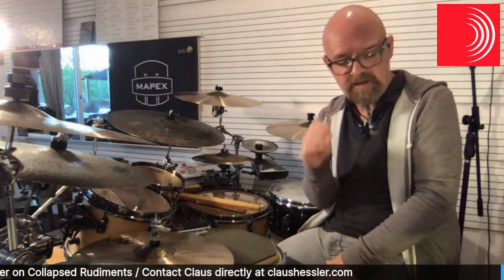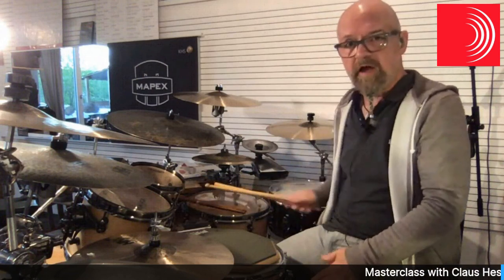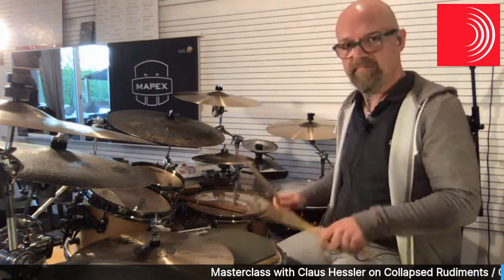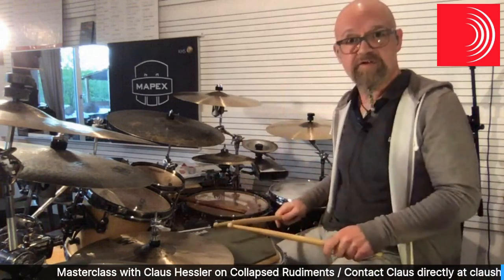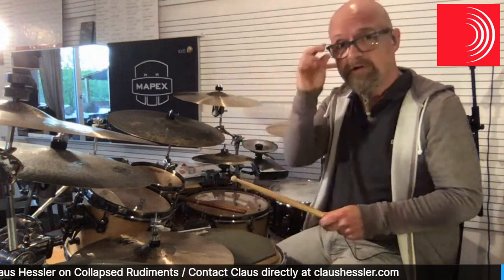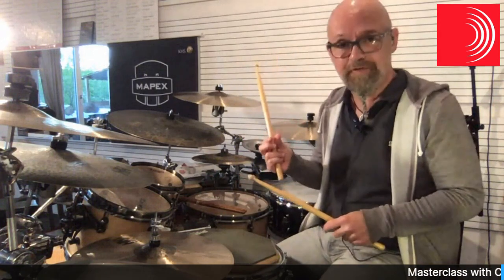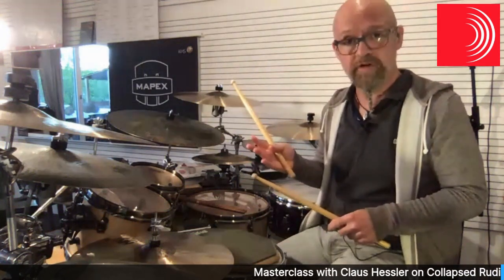Let's look at a couple more things that collapsed rudiments can teach you and how that can improve your playing. First of all, it teaches you a deeper understanding of rhythmic and coordinative structures. For instance, you learn how this, just a simple hand-to-hand triplet, can be transformed into one of the simplest and at the same time one of the most difficult rudiments I can think of, which is the inverted flam tap.